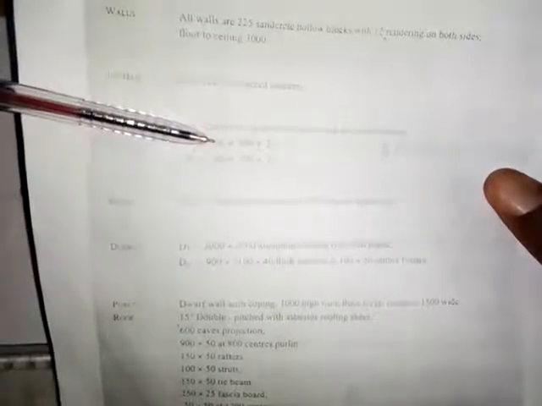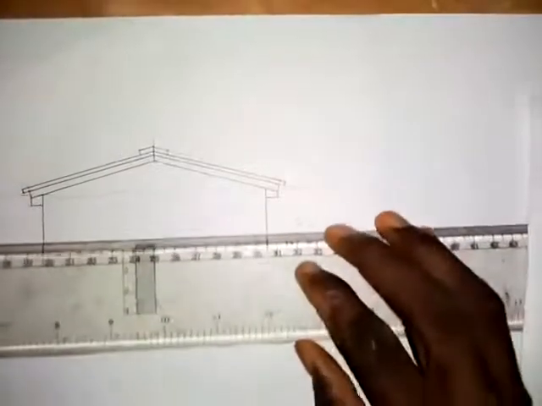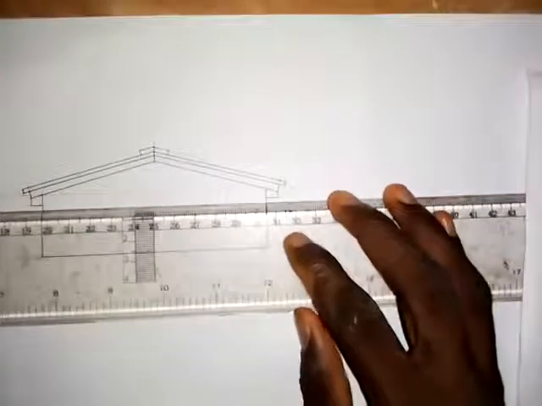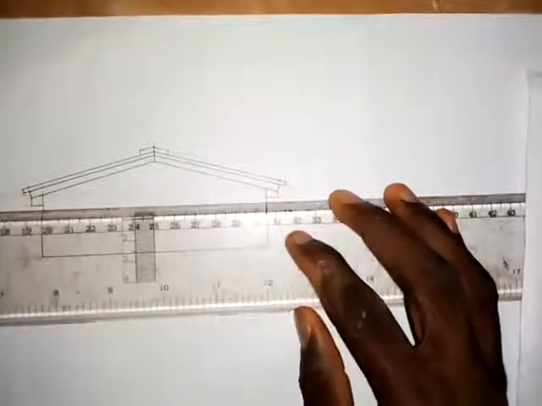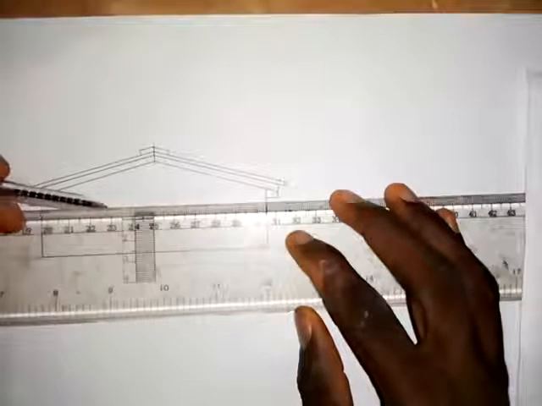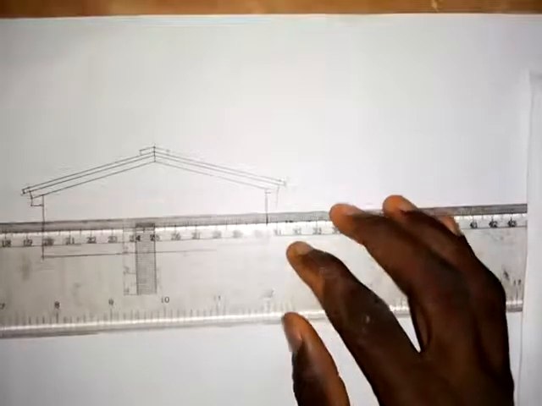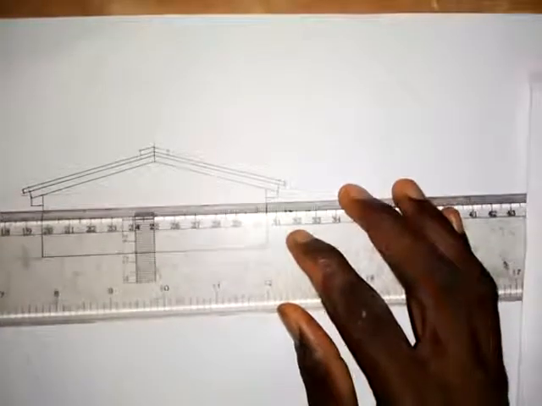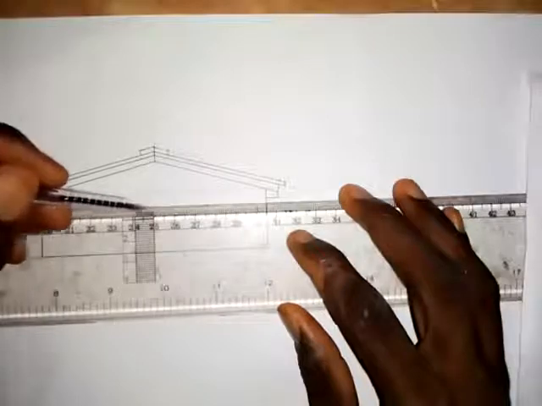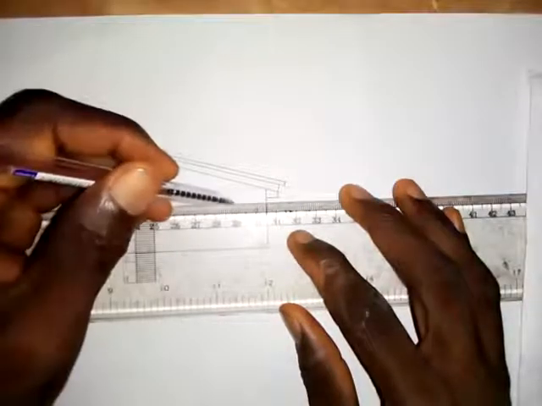So on this end elevation, we are making use of 1100 and 900. That's what we are using here. So I will just go up a little bit here. Okay, so I will draw, and I need to draw it on this side too.